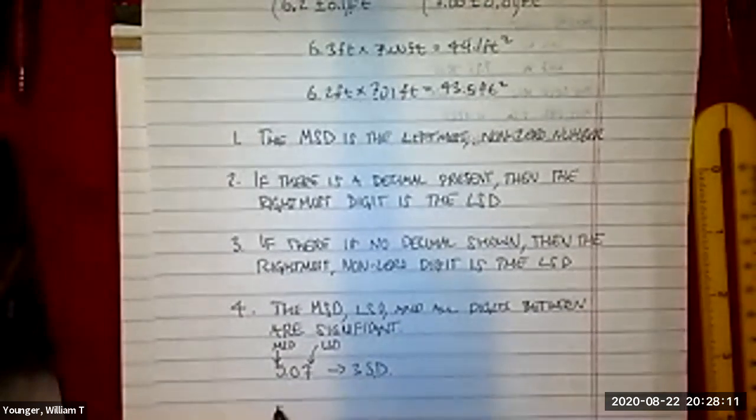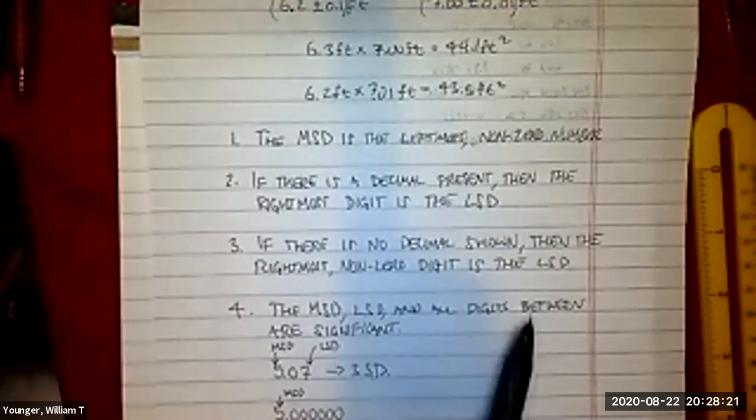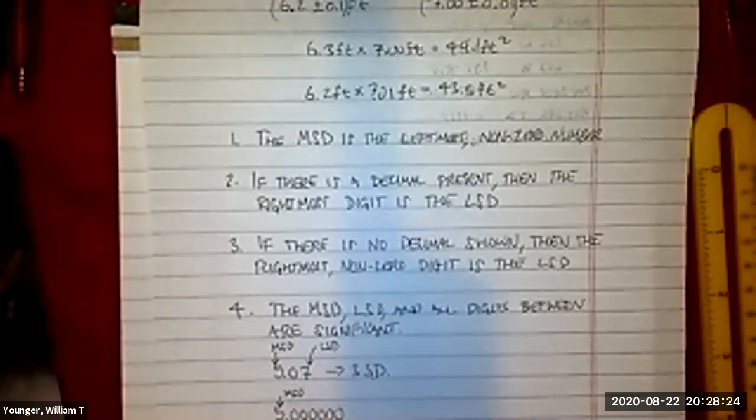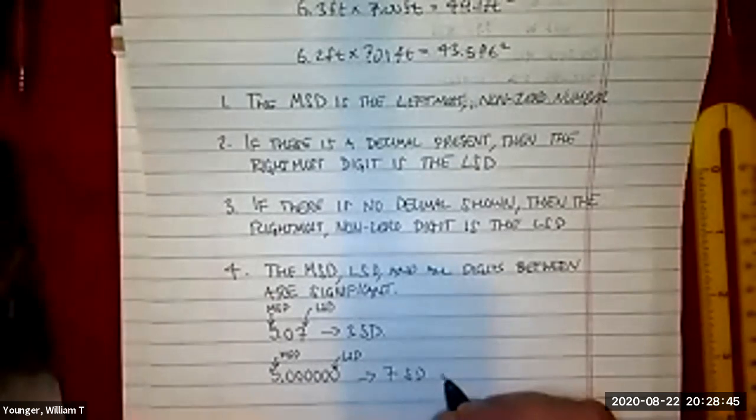Whereas if I did 5.000000, then my MSD is this guy. And then I go to the rule that if there is a decimal present, the rightmost digit is the LSD. So there's your LSD. And then rule 4 says that one and that one, and everything in between, 1, 2, 3, 4, 5, 6, 7. So there's 7 significant digits, or sig figs, in this number.